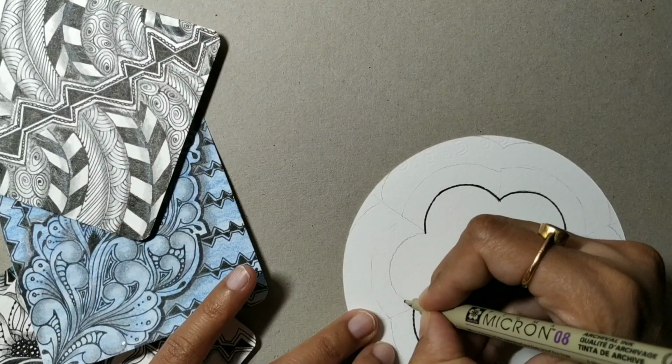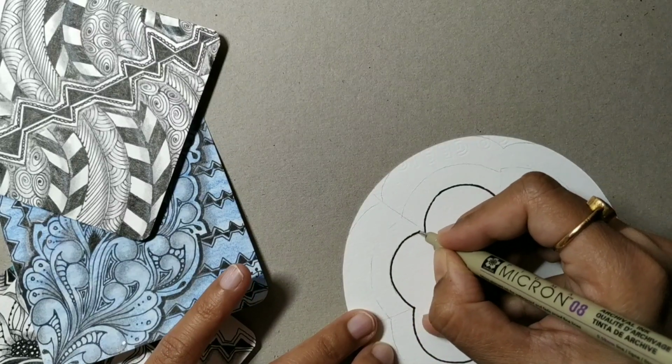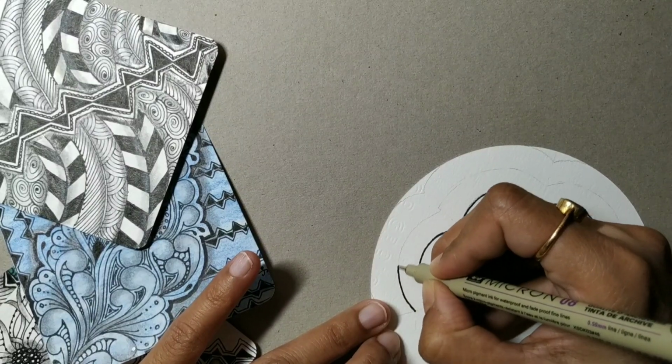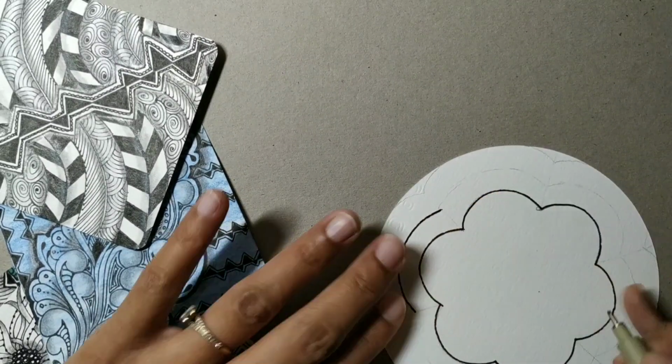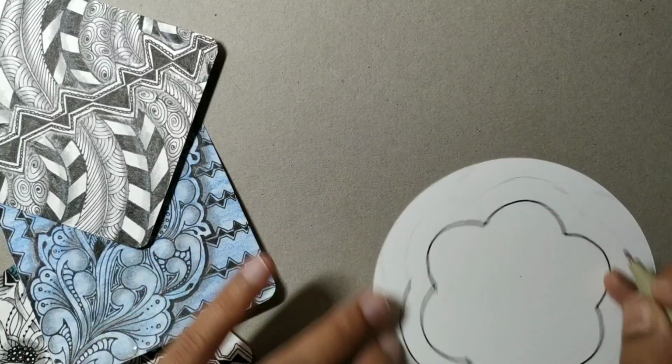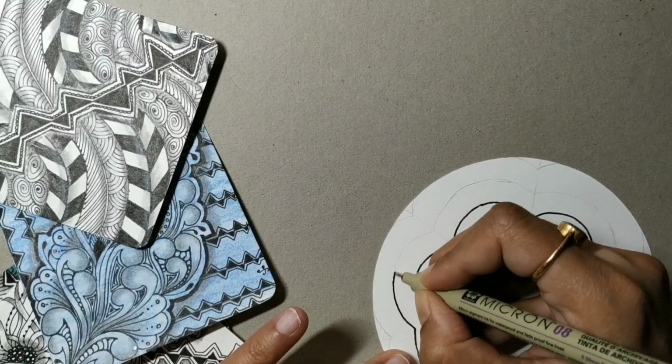You can't really make out a string once you finish a tile. However, if you want the string to be the center of attraction, you can ink it.